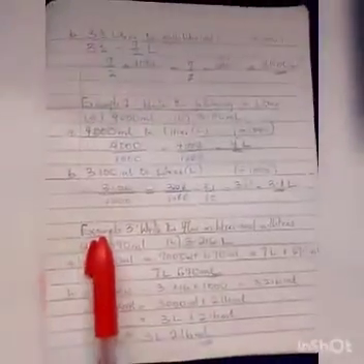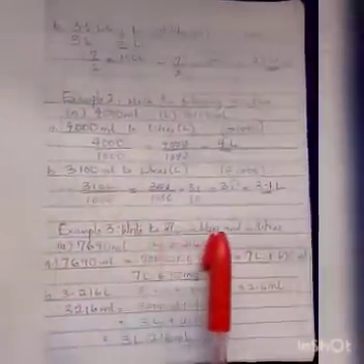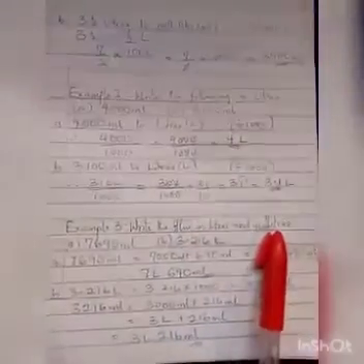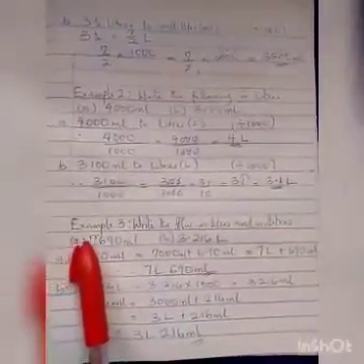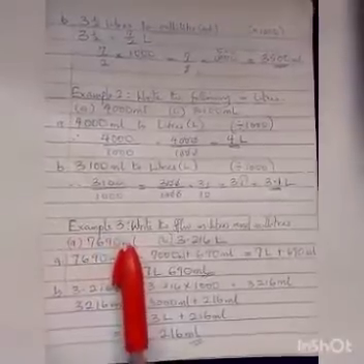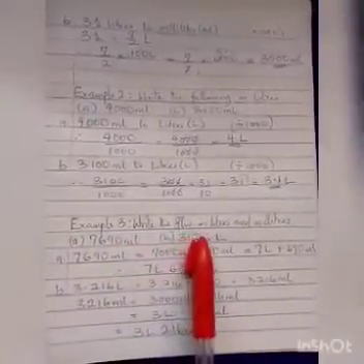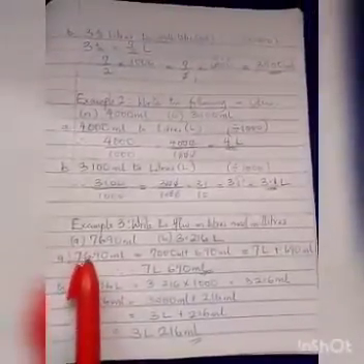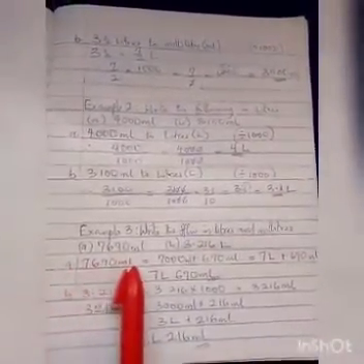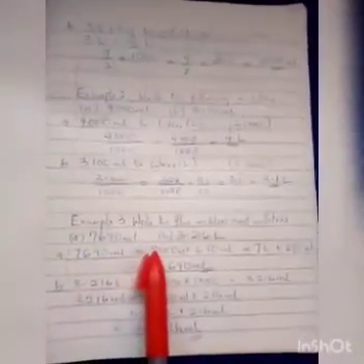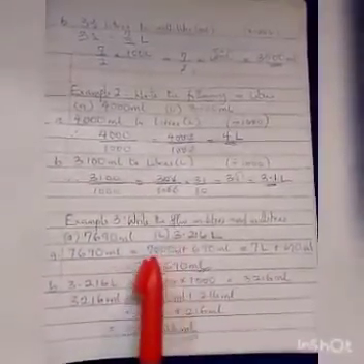Now moving to example 3. Write the following in liters and milliliters. First one says 7690 milliliters, and the second one is 3.216 liters. Now first of all, the first one is already in milliliters, and 7690 milliliters is the same thing as saying 7000 when separating it plus 690 ml.